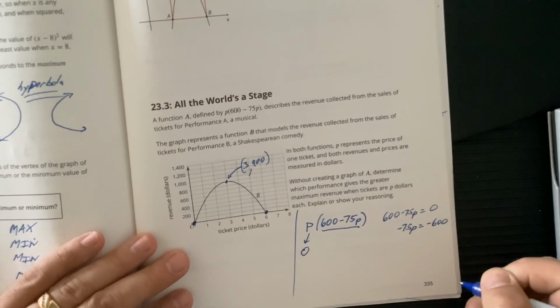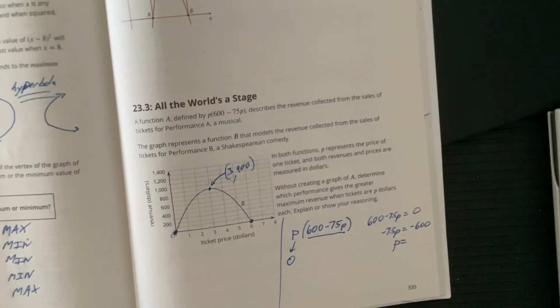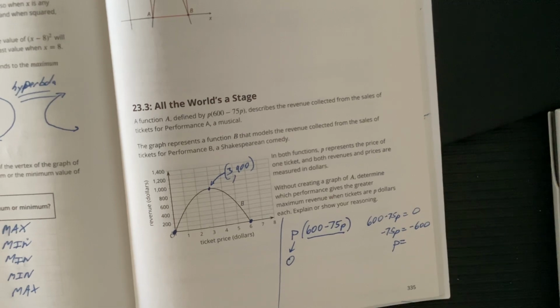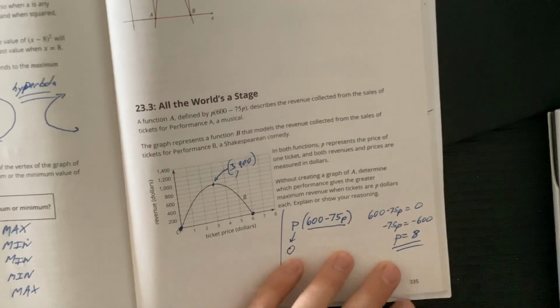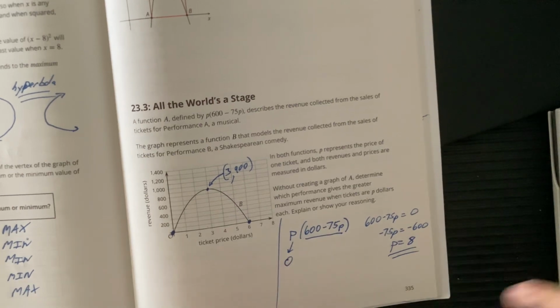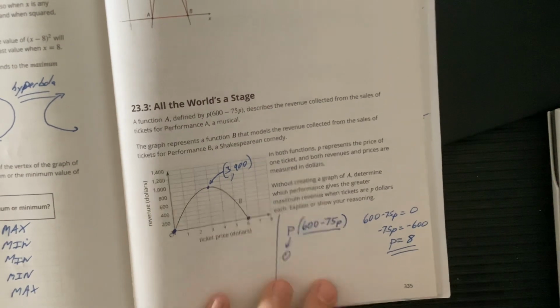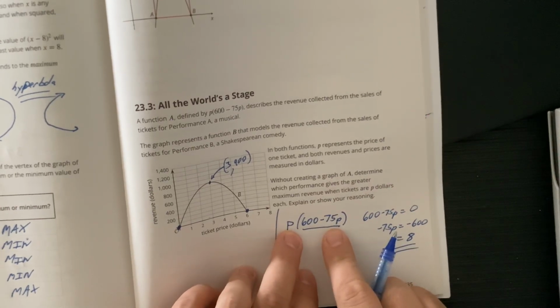Subtract 600. Divide by negative 75. What's 600 divided by 75? 6? 8? Anybody confirm 6 or 8? 8? All right, so there's the other one where I'll make $0 if I charge $8. So what's in the middle of 0 and 8? 4. So that means my max, it will open downward because it's going to be a negative p squared.